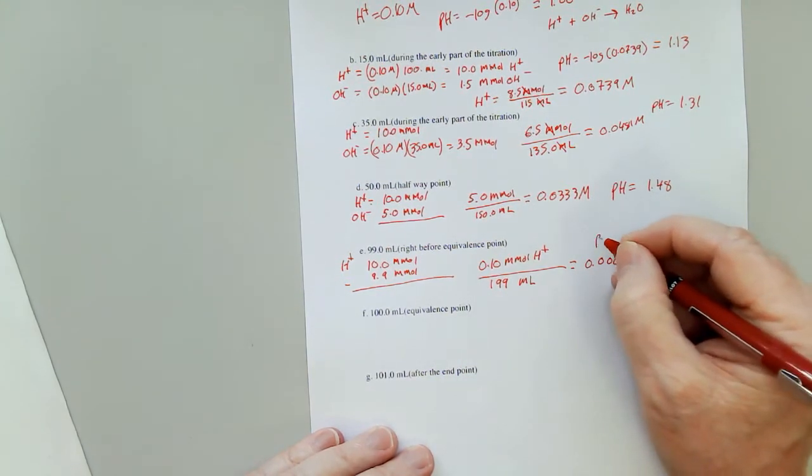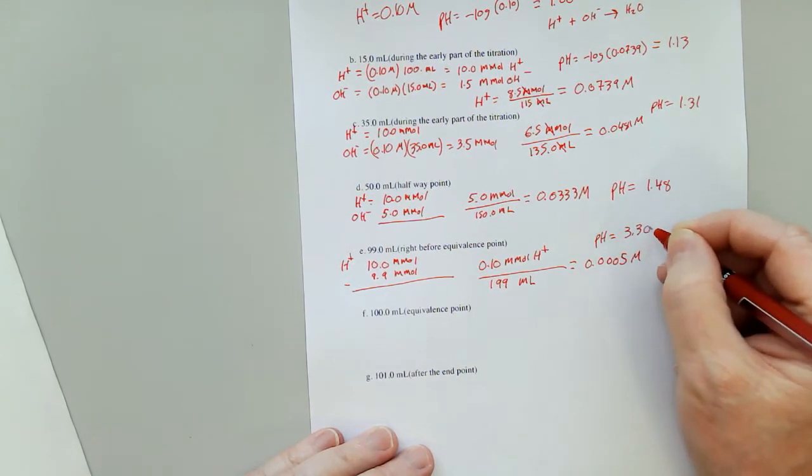When I take the negative log of that, the pH equals 3.30.